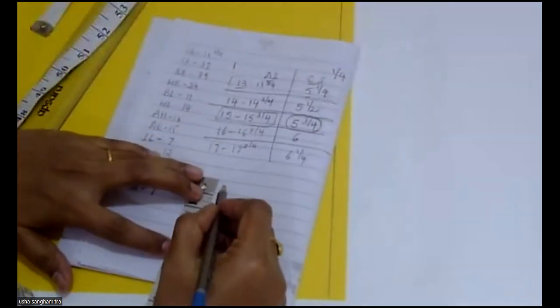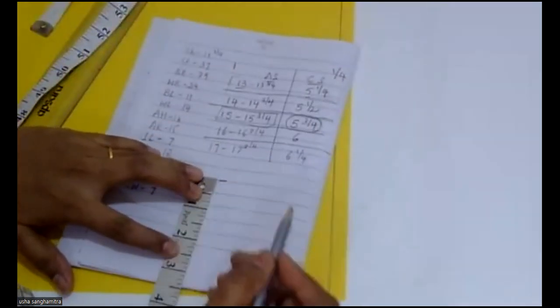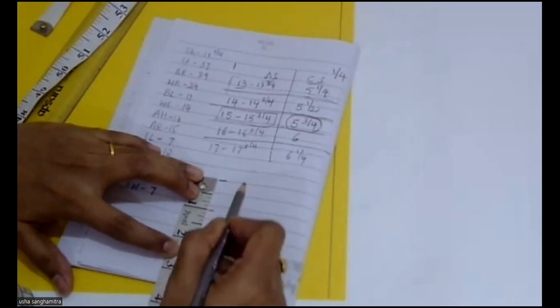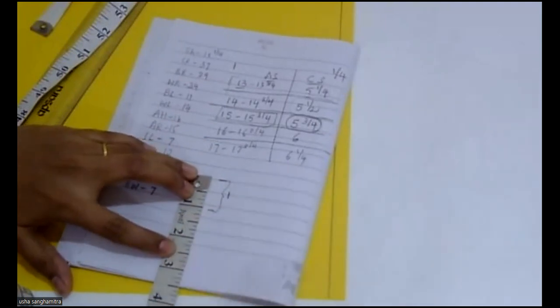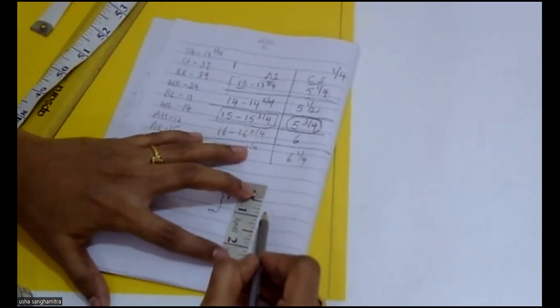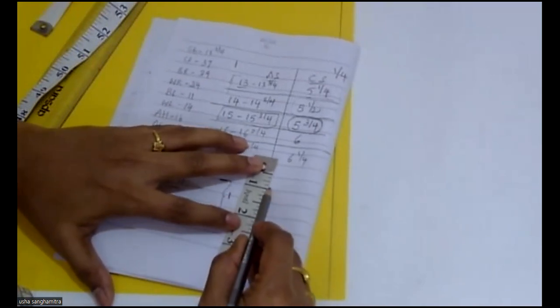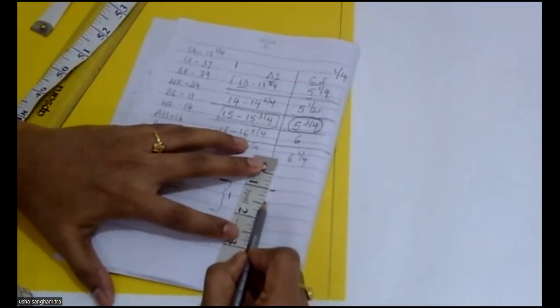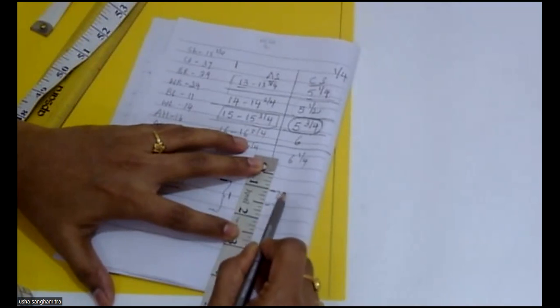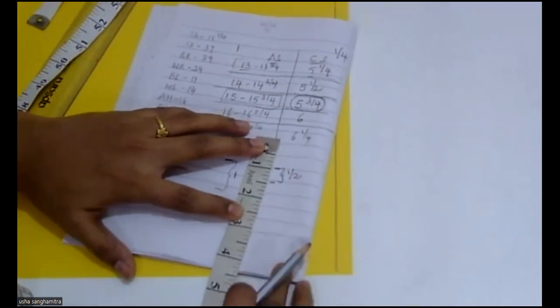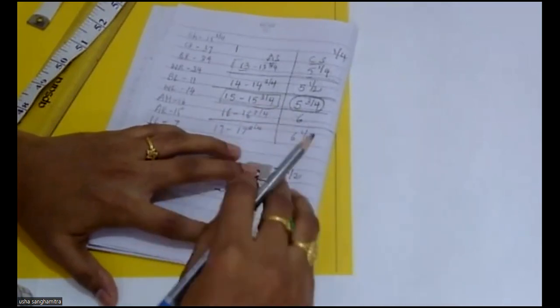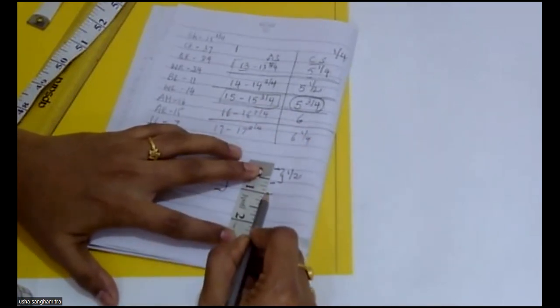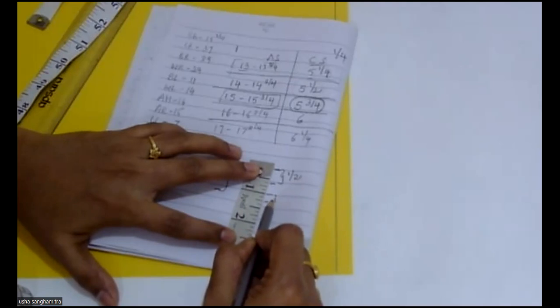So here I will explain one more time the 1 inch concept. From this point to here, it is 1 inch. From this 1 to half, this is half inch. So if you make half of half inch, here to here, it is 1/4.